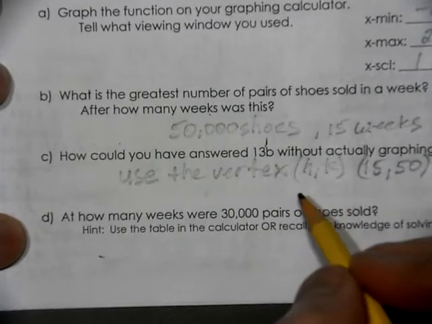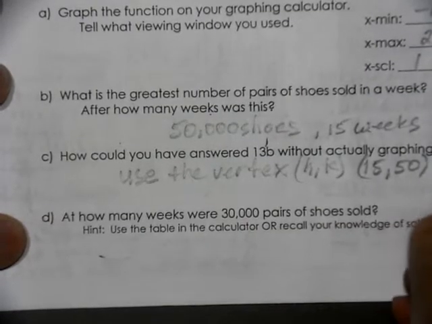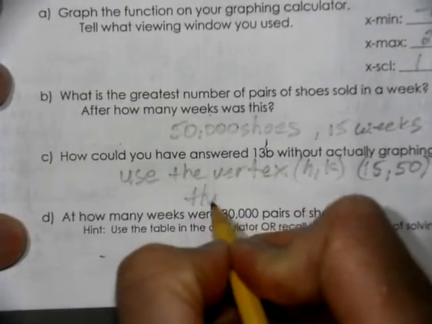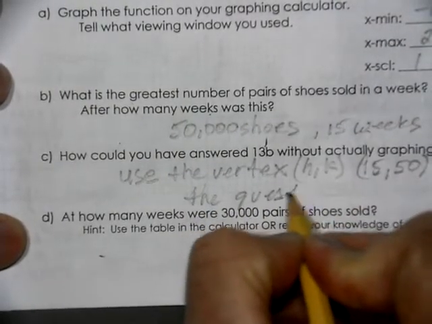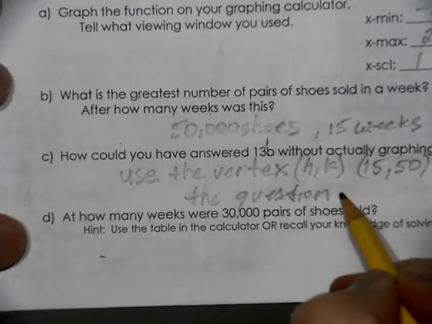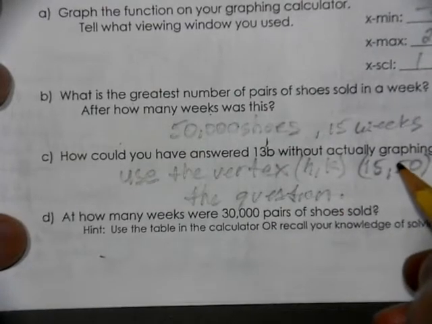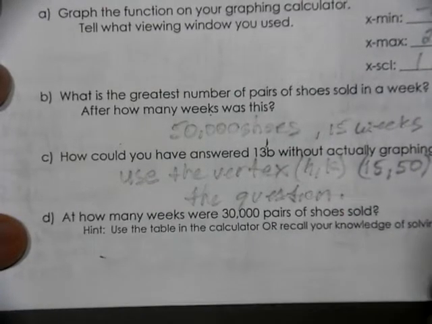And we could have used the vertex to answer the question. Now remember, the y values are in thousands, so that's why it's 50,000.